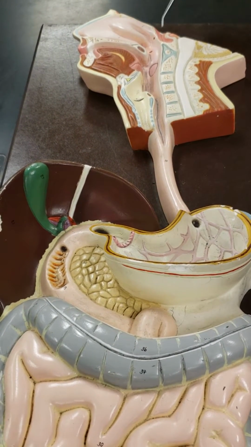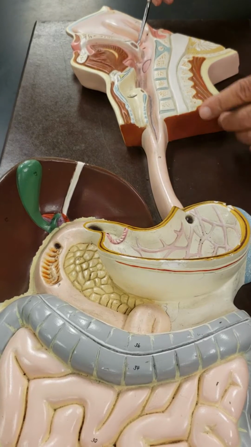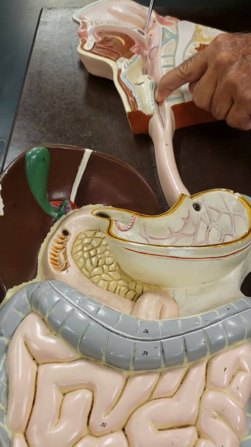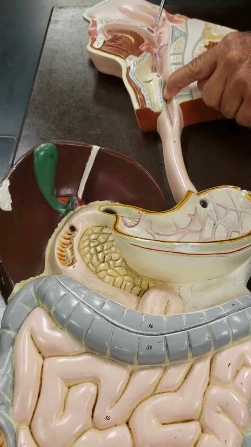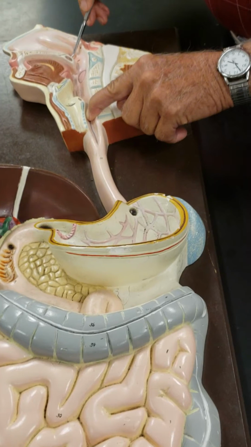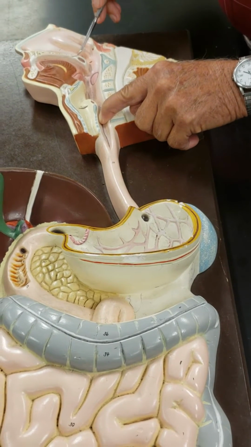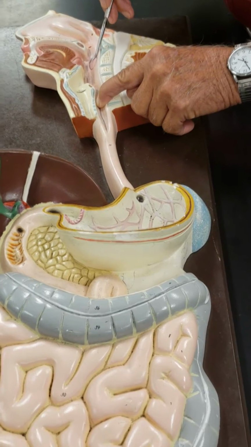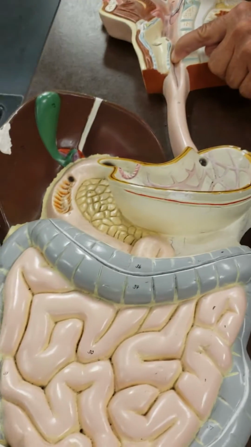Now the pharynx, the whole thing, begins here, extends all the way down to here. And there's 3 anatomical regions to the pharynx. Right here where it begins behind the nasal cavity, this is the nasopharynx.